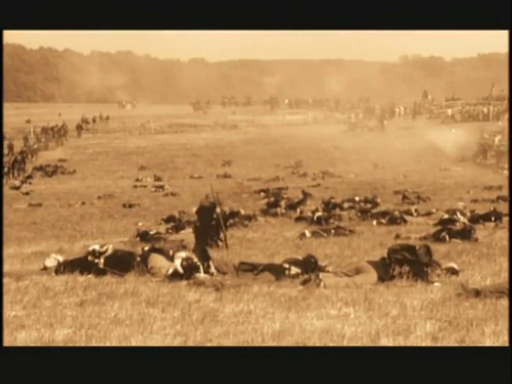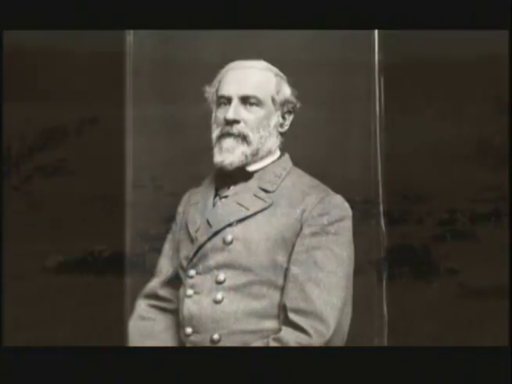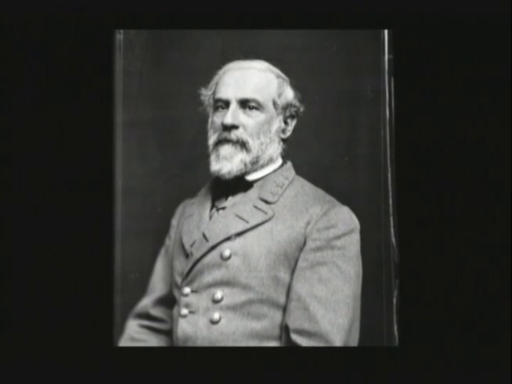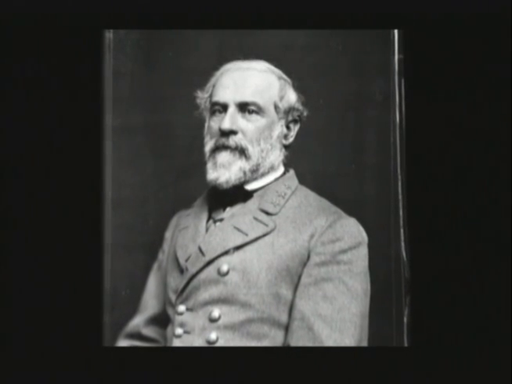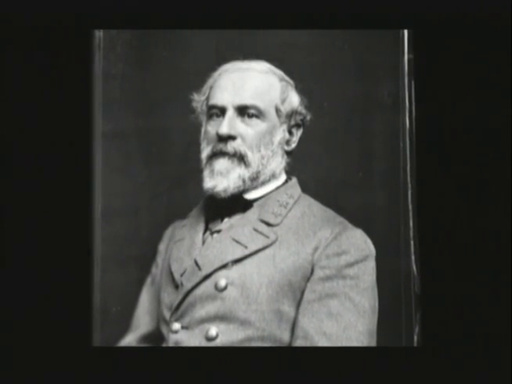At first, the South more than held its own against the North. Confederate General Robert E. Lee had great success against the Union early in the war. Many Southerners felt that if the South could hold on long enough, people in the North would eventually lose the will to fight and let the Confederate States go.